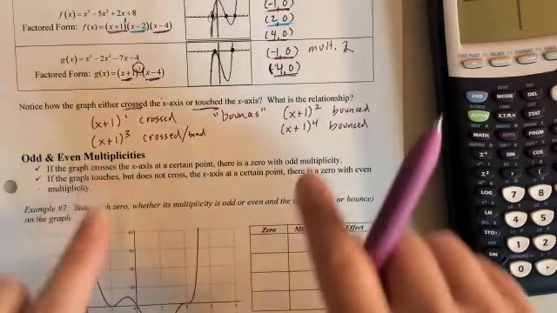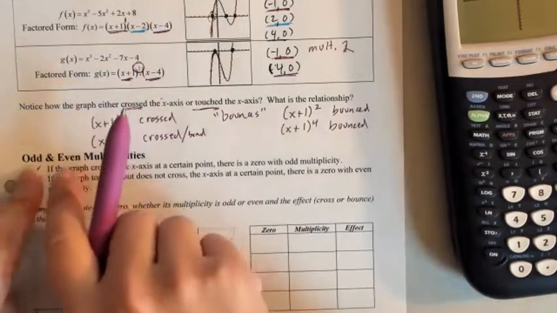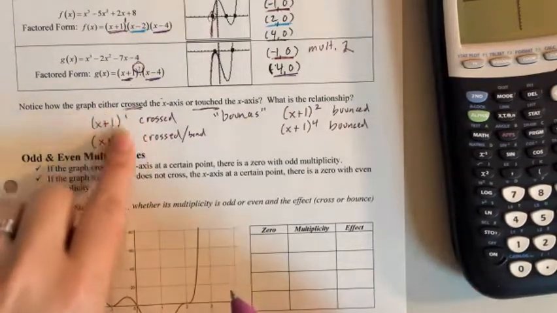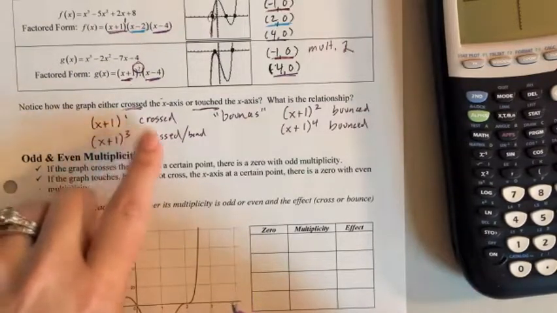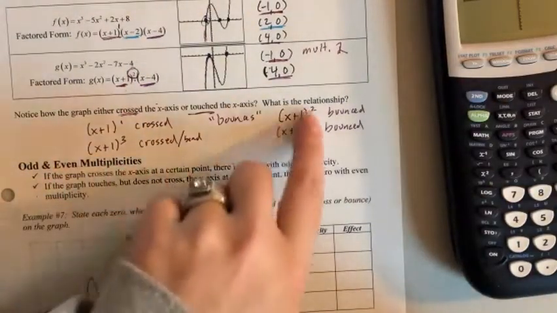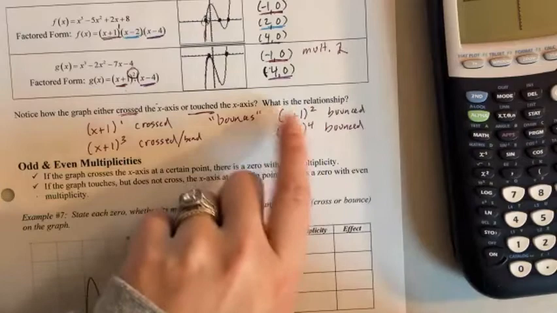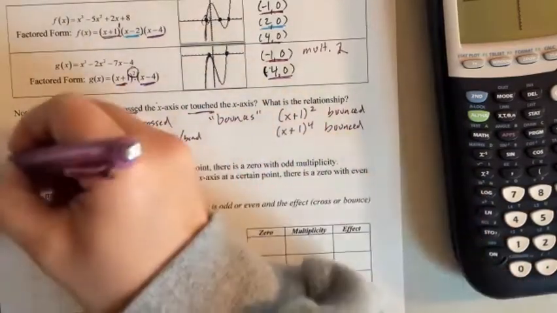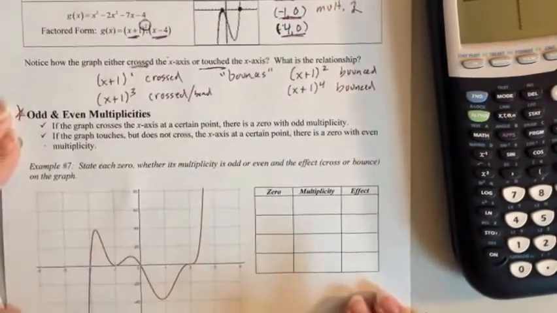What pattern are you noticing? Well, it has to do with odd versus even. All of these where the multiplicity is odd, it's going to have this crossing effect. It's going to cross through the x-axis. Where the multiplicity is even is where it's going to bounce. And that's summarized by these statements here.